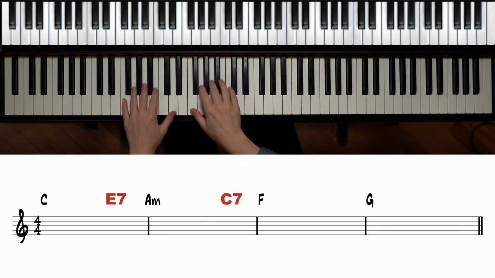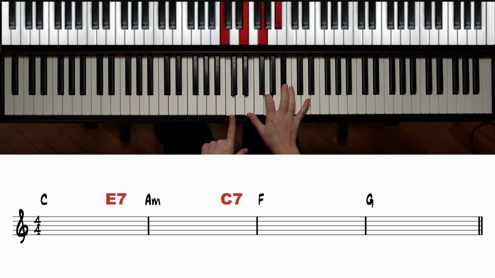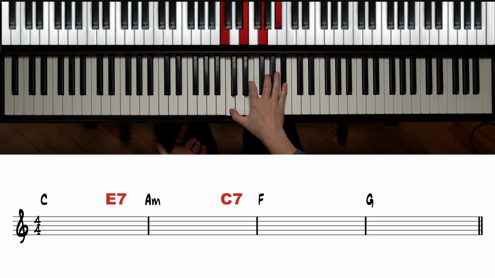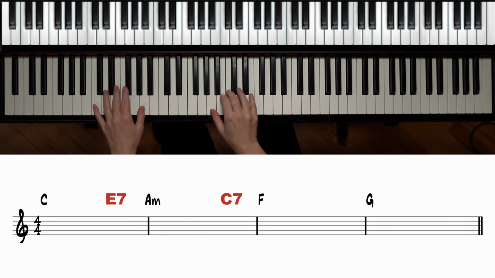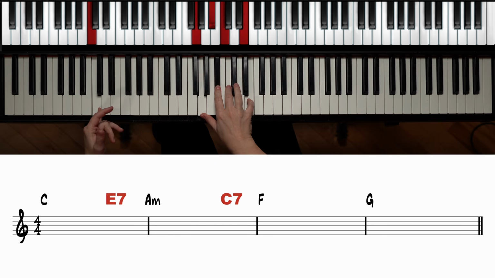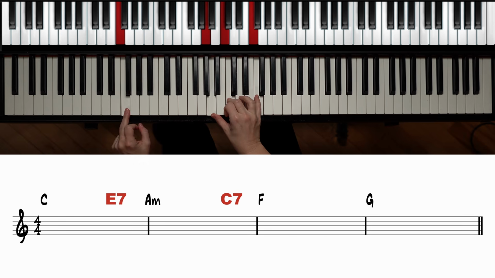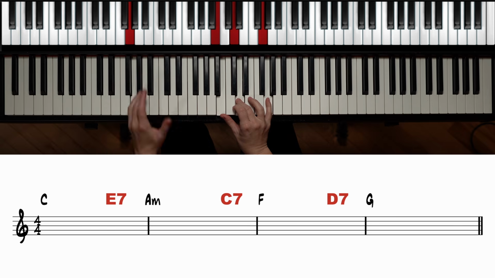So let's keep going. If we want to go from A to the 4, so 4, the F major is the target chord. So we can add the 5th 7, which is C dominant 7 in the middle of the two. So C, E7, A minor. Now we add C7 going to F, just like this. And we do the same thing before going to G, which is the next chord. We can add D7 going to G, like that.